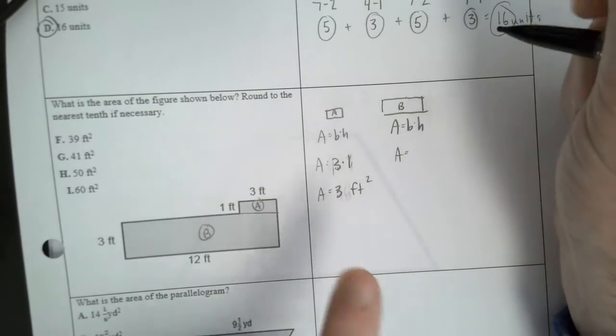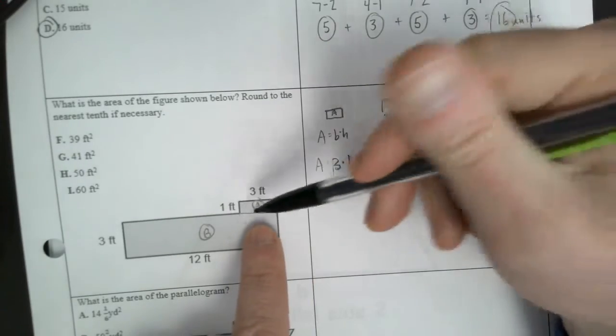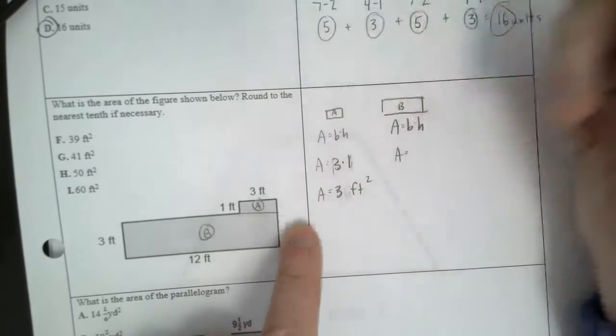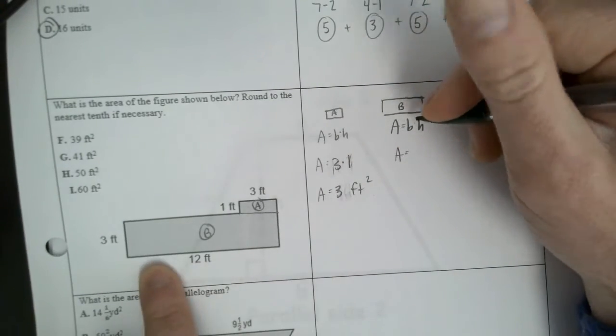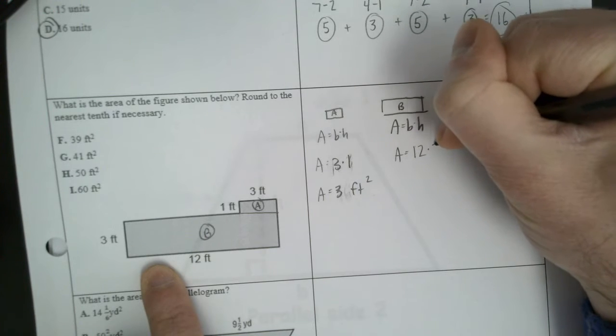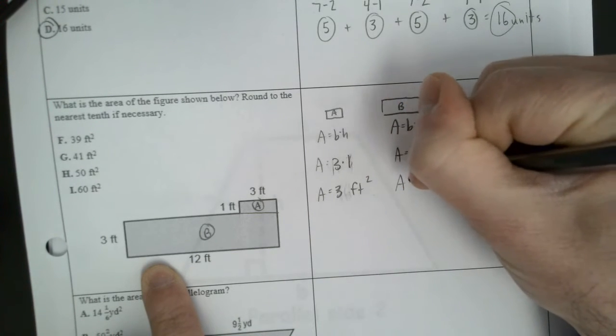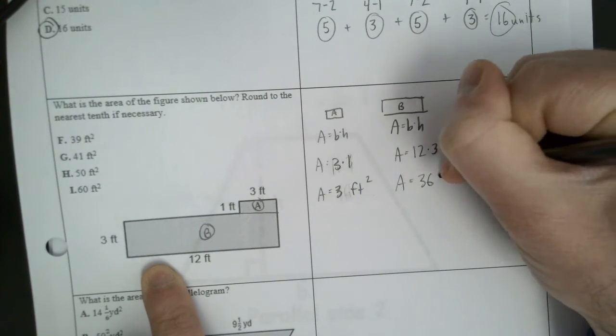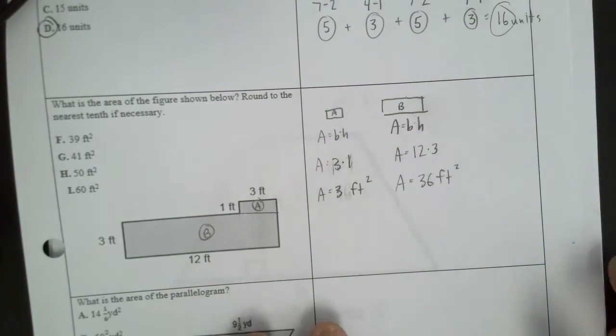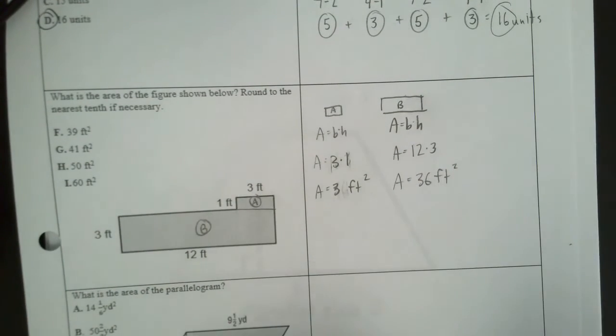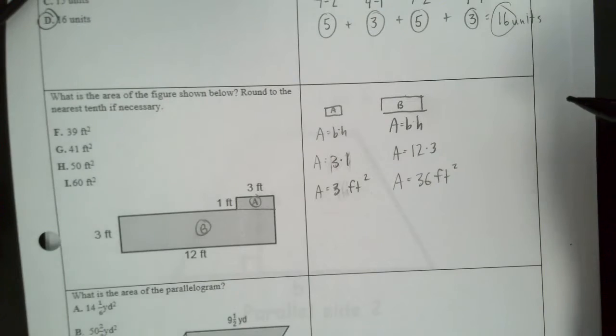I was too excited to do rectangle B. So 3 is the base, 1 is the height. B, 12 is the base, 3 is the height. That's when we're going to get that 36. So I just messed up the different names. My apologies. All right. What do we do with this?